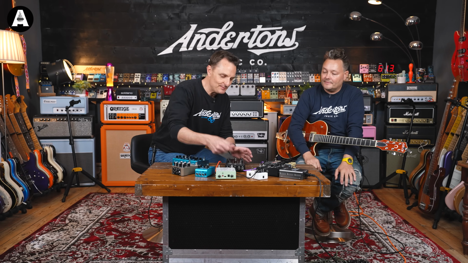So good. It's a wonderful Gretsch as well, by the way. It's a very iconic guitar sounding reverb. Let's move on.